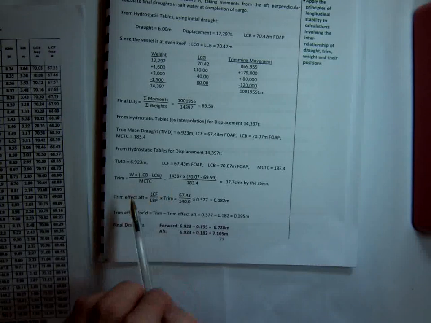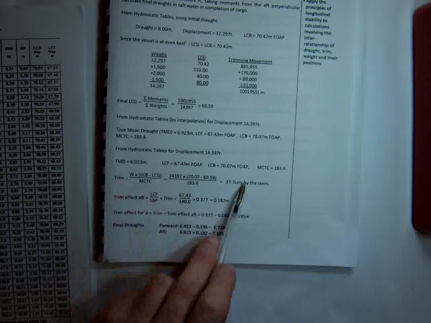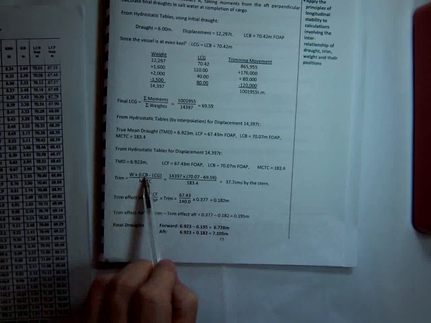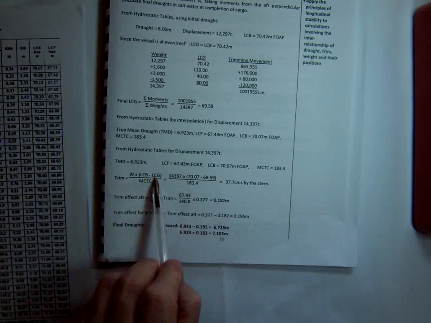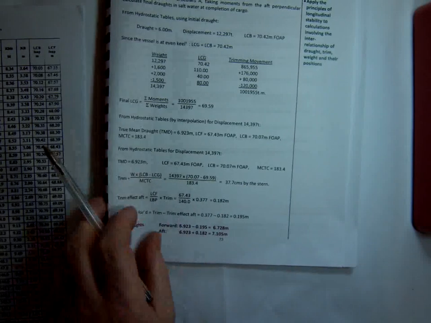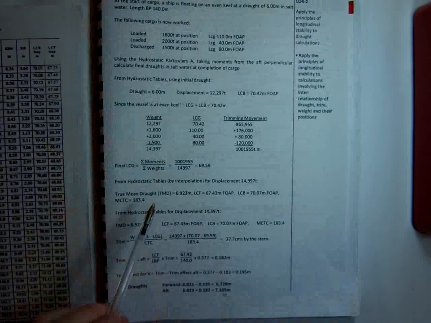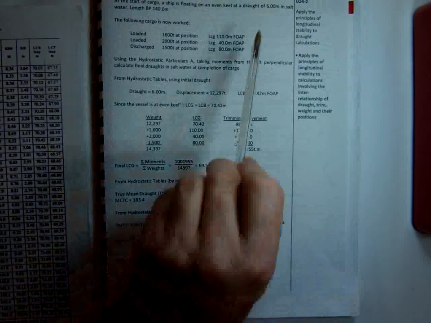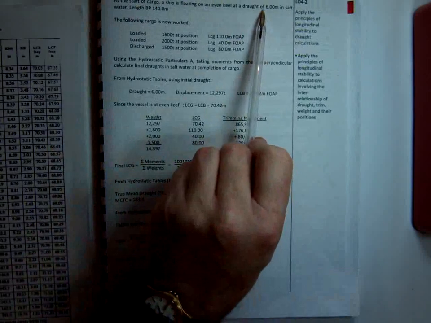So be careful that the trim comes out as centimetres. Make sure that if you understand LCB is greater than LCG, you must be trimmed by the stern. And finally, a very common mistake that students make, surprisingly, when they come to apply the trim, some students use the initial draft the vessel was at, 6 metres.